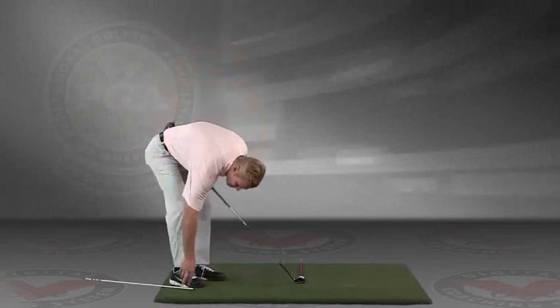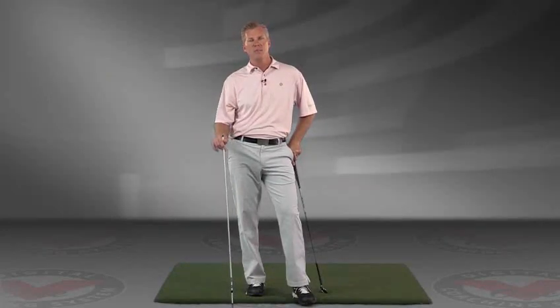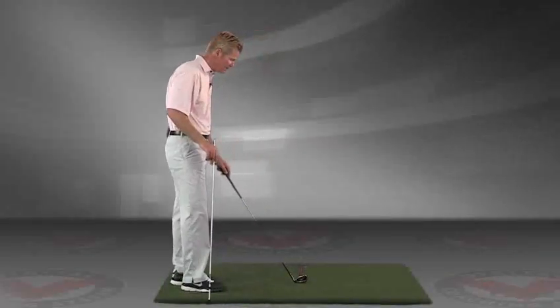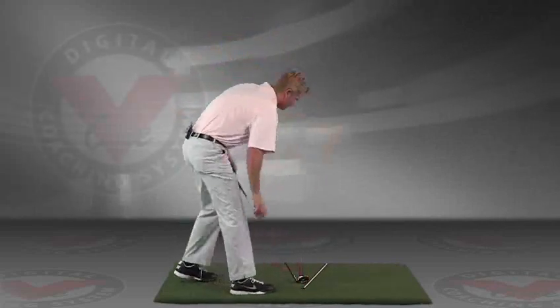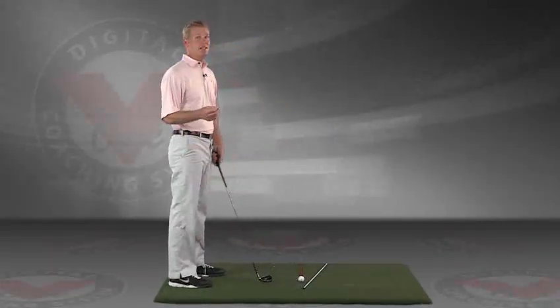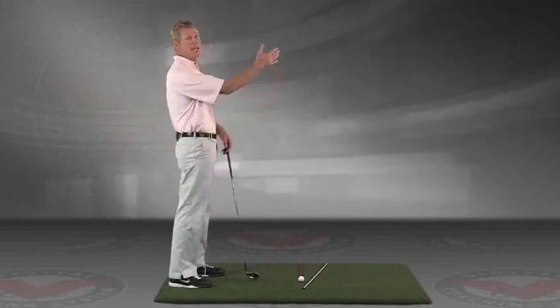In the simplest terms, I want you to use a formula: you double the amount that you want it to curve with your path. What does that mean? If you want to curve the ball 5 yards, the swing path needs to be 10 yards to the right. So if I aim this face 5 yards to the right, your club path needs to be more than the club face. I double the amount of the face. If the face is 5 yards to the right, then I swing 10 yards to the right.